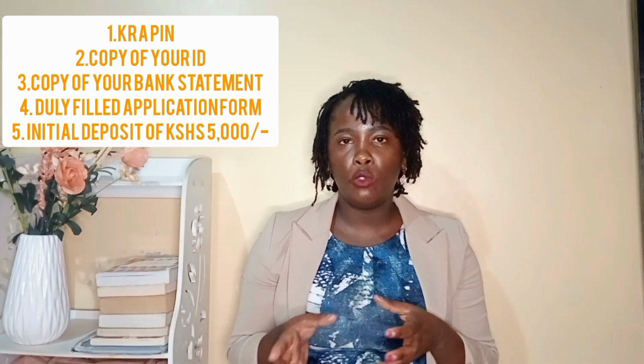When you would like to withdraw your money from the money market fund, they will deposit it to that particular bank account that you provide to them. So that is why it is important for them to see a copy of your bank statement, so that they can get your details right.